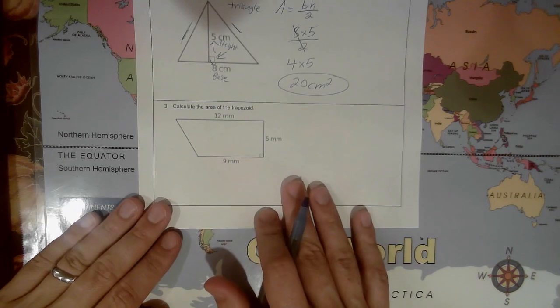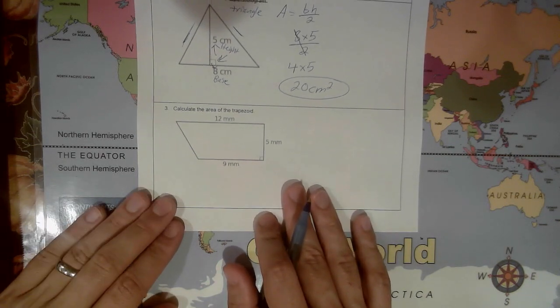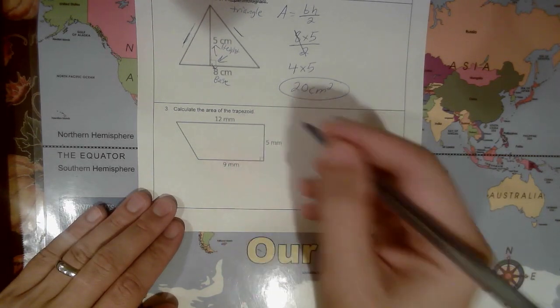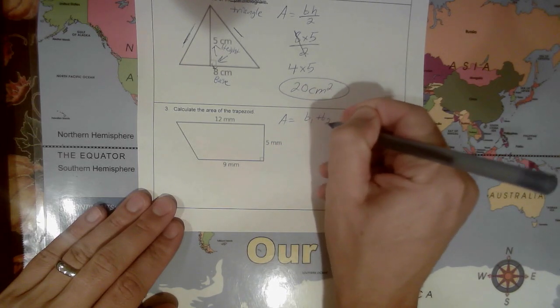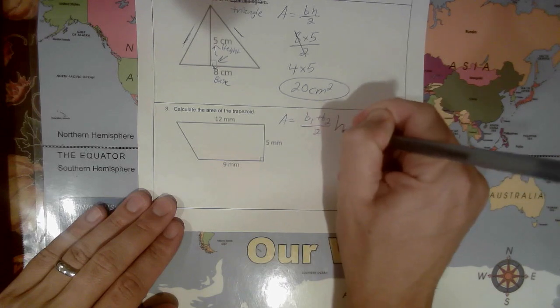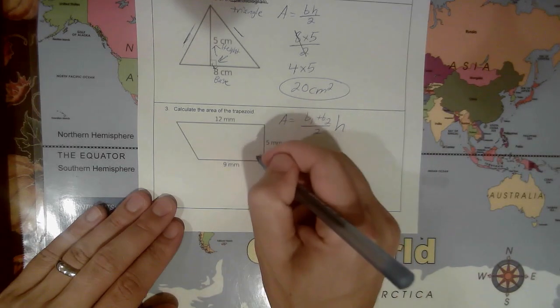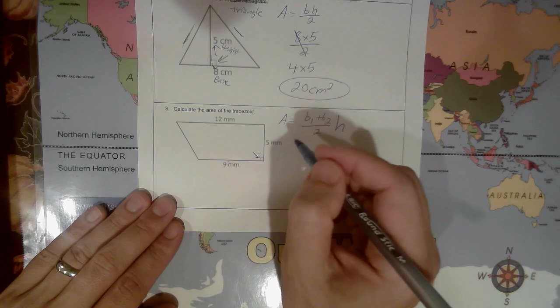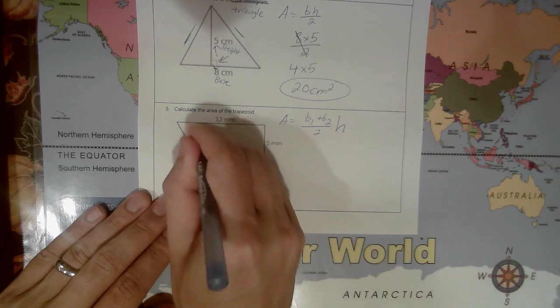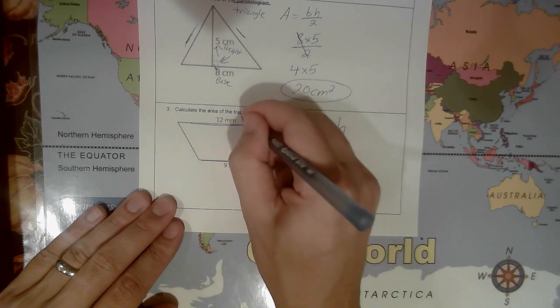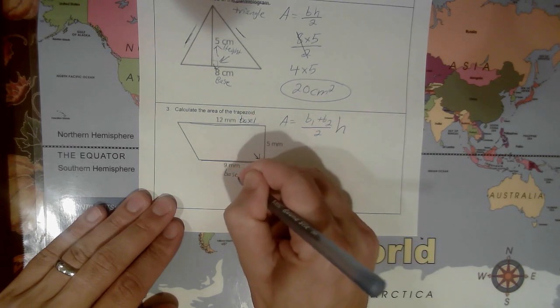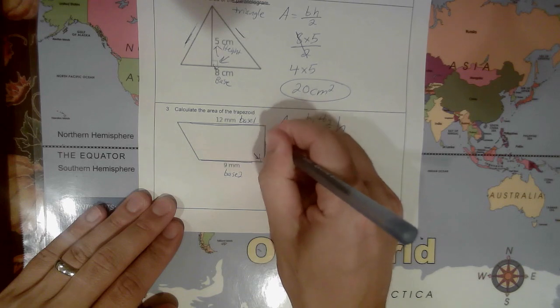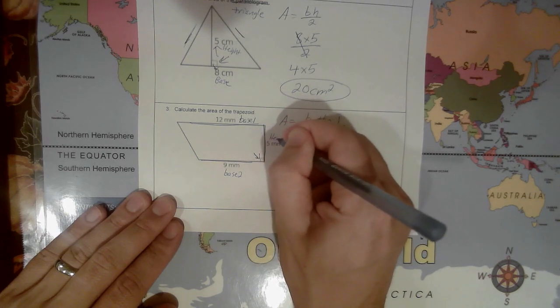All right. Last one on this first page, I got calculate the area of the trapezoid. Now this was the more complicated equation. Base 1 plus base 2, divide 2, and then times the height. So I'm going to look for my right angle again. Okay, I'm going to look for this set of parallel sides. So I've got base 1, base 2, and then going straight up from the base is my height.